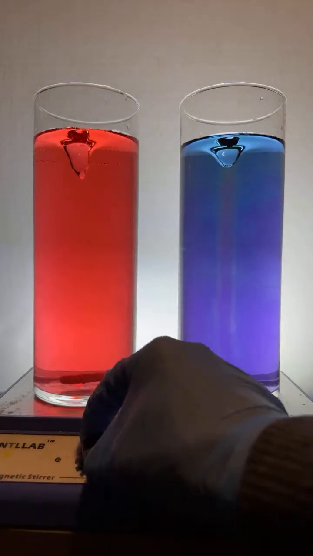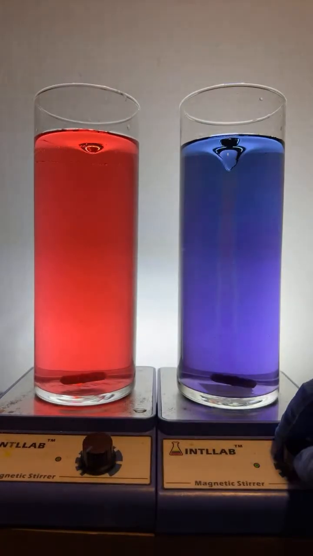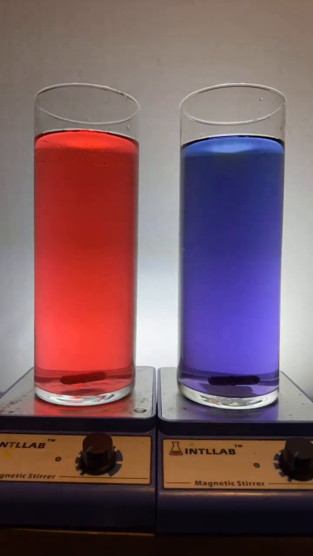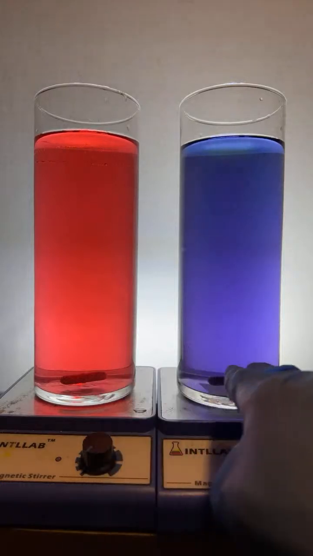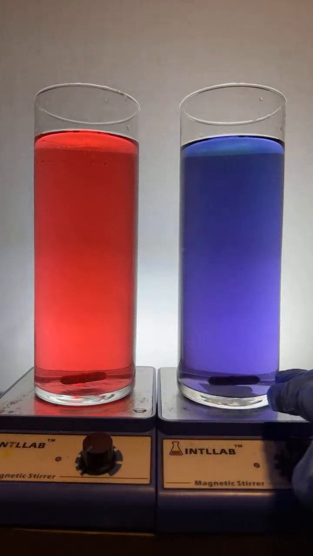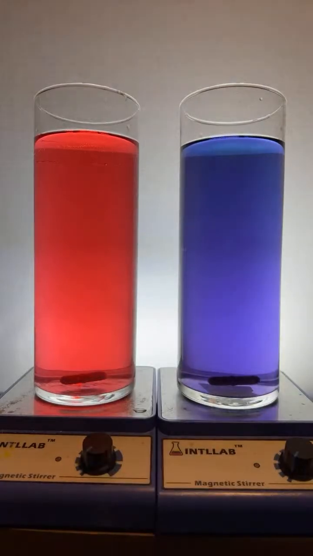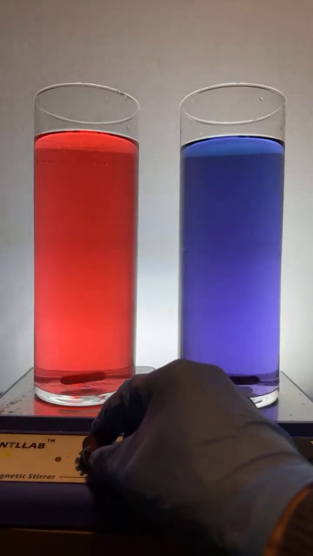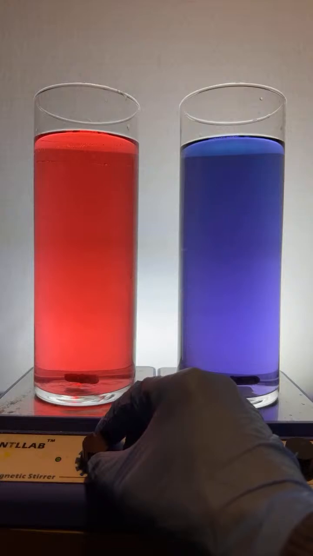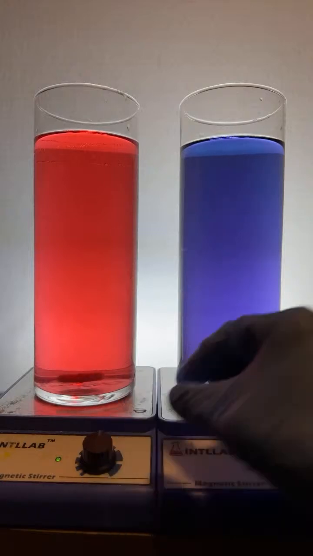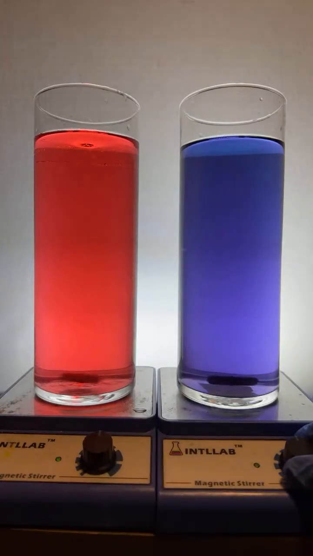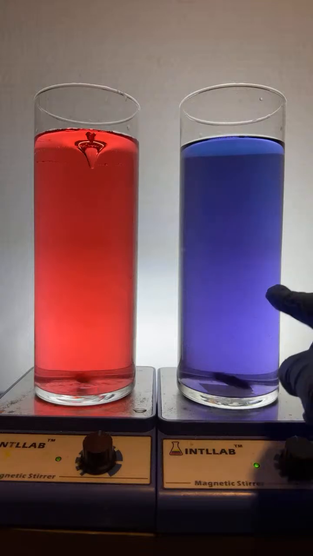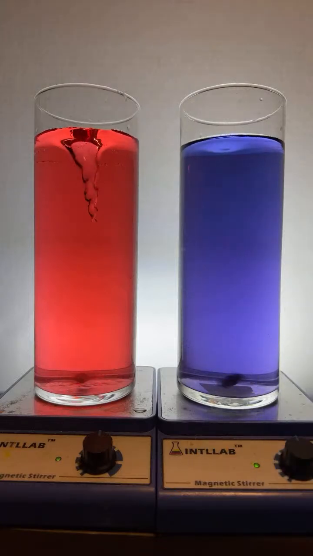Okay, so somebody asked why the tornadoes are different sizes. Let me turn the stir bar off and turn this one off. This one's a little bigger. You'll notice this stir bar is a little bigger than this one. They're basically the same size, though. So let's go ahead and turn them both to the same speed, which is halfway. Let's see. I think this one's a little bigger. I think the stir bar is a little bigger.